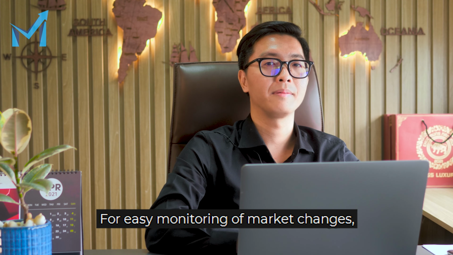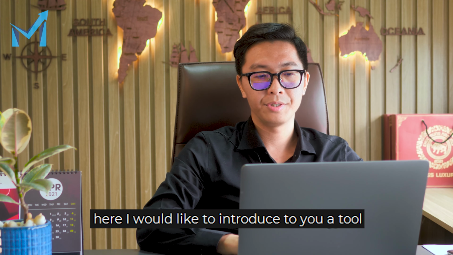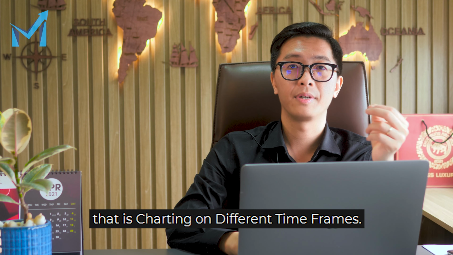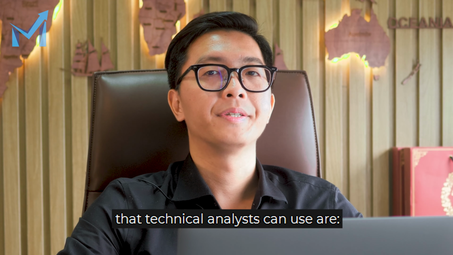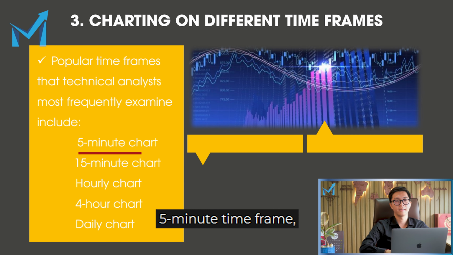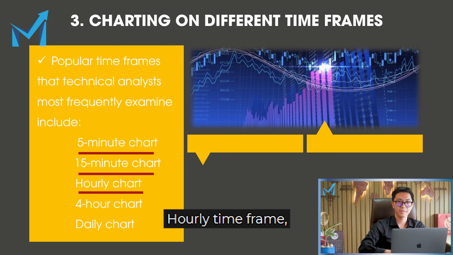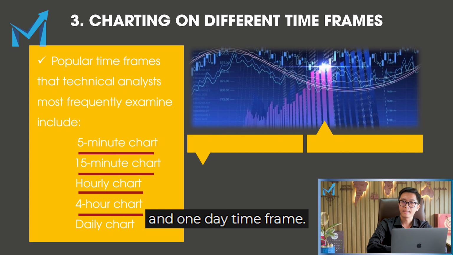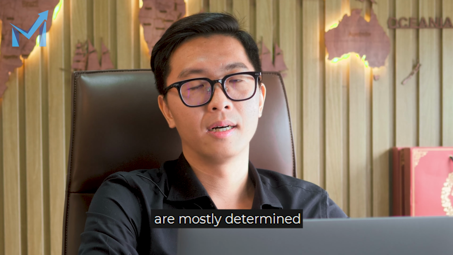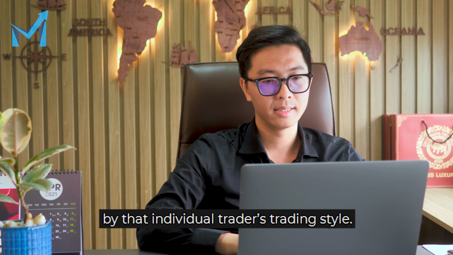For easy monitoring of market price changes, here I would like to introduce you to a tool, which is charting on different time frames. Popular time frames that technical analysts can use are the 5-minute time frame, 15-minute time frame, 1-hour time frame, 4-hour time frame, and 1-day time frame. The time frame a trader selects to study is mostly determined by the individual trader's trading style.